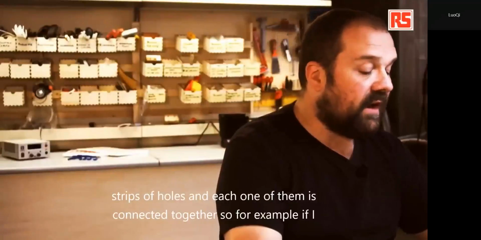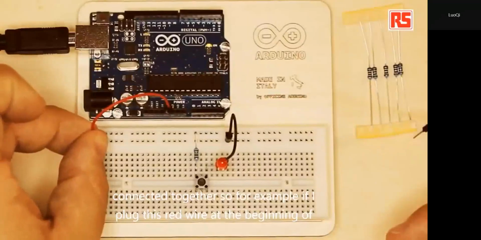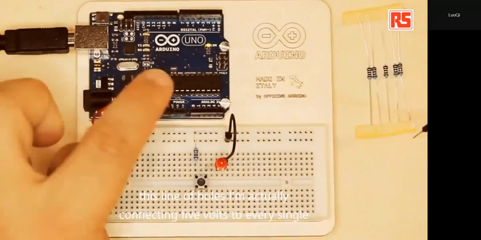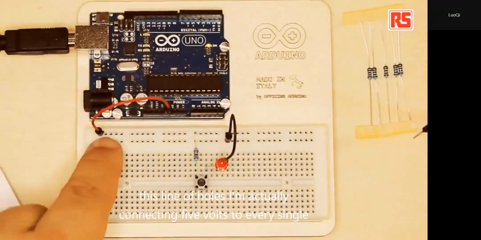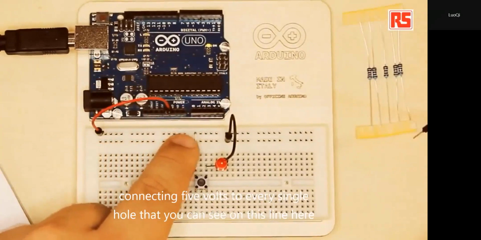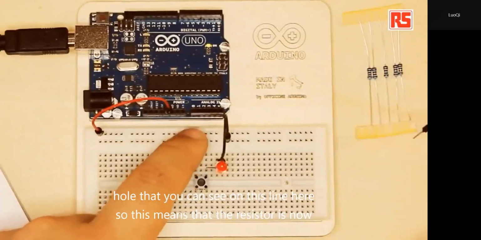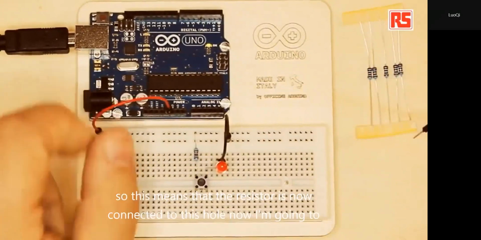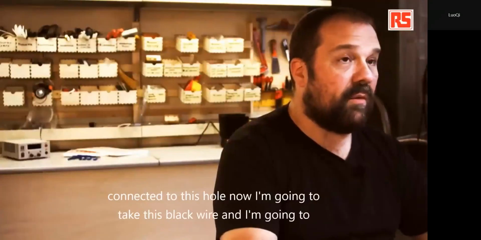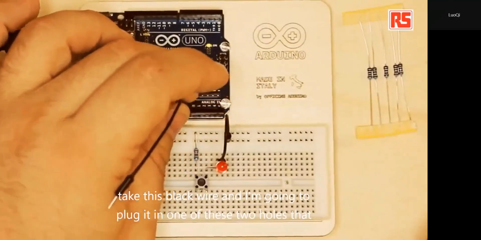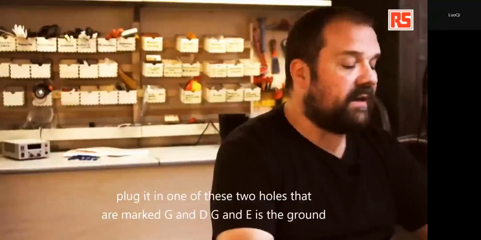So for example, if I plug this red wire at the beginning of this line of holes, I'm actually connecting 5 volts to every single hole that you can see on this line here. So this means that the resistor is now connected to 5 volts. Now I'm going to take this black wire and I'm going to plug it in one of these two holes that are marked GND.